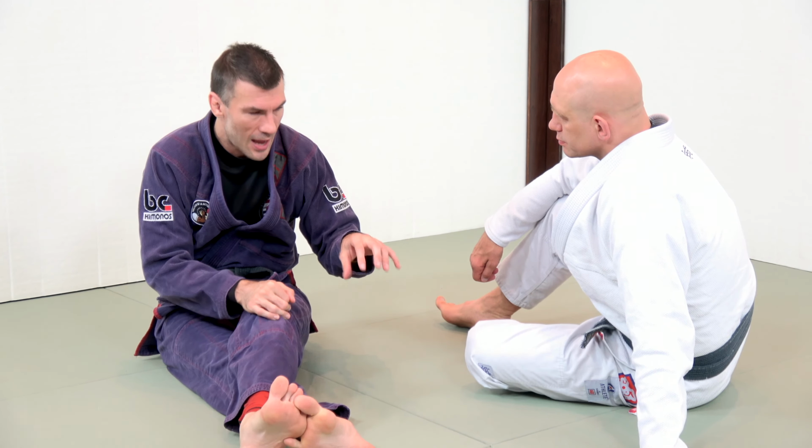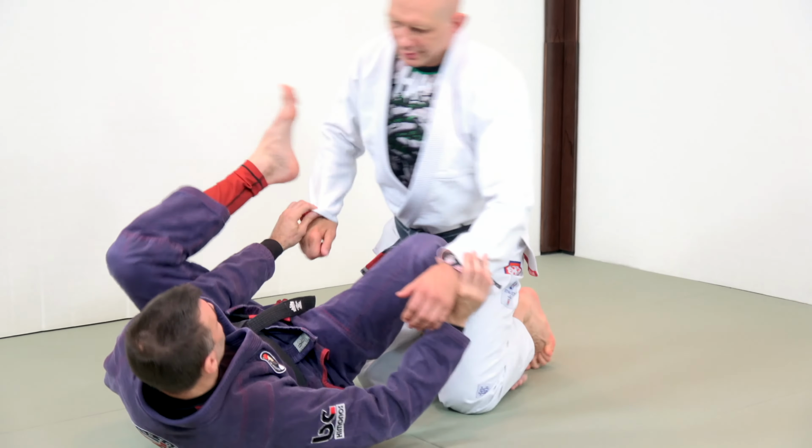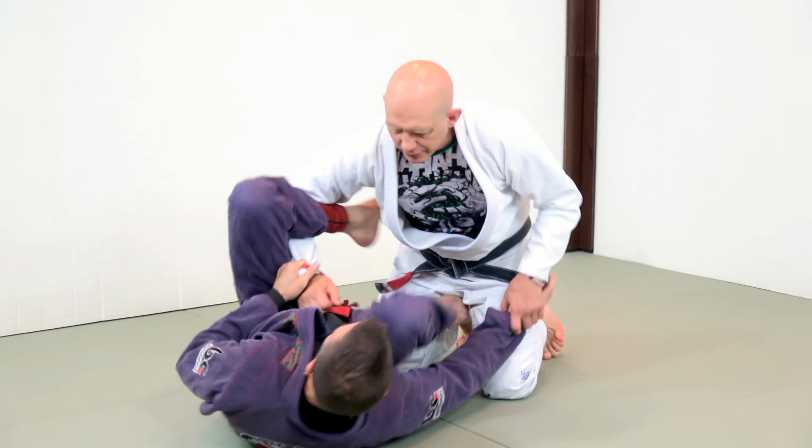Before we go on, how much of the extension, rotation, and compression can you apply, say, doing the bicep slicer from spider guard? You know, the classic where you let the guy pass. Oh yeah. We're talking like lasso style, going from here and then getting to this. Yeah. So the compression I've got. Extension is a little bit more difficult.